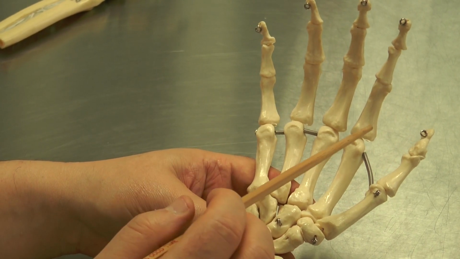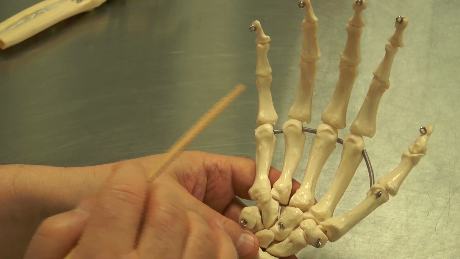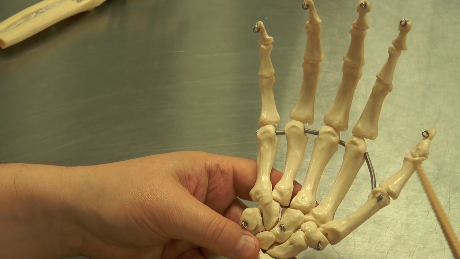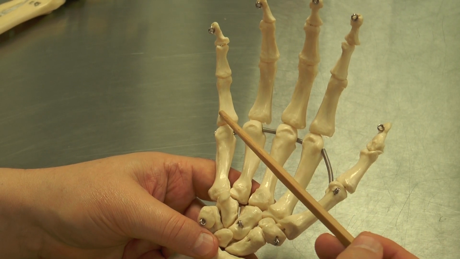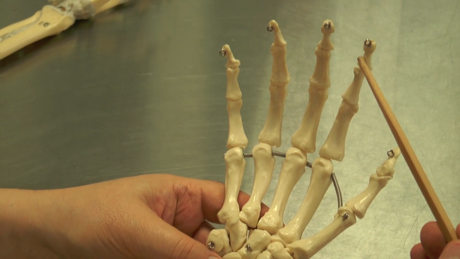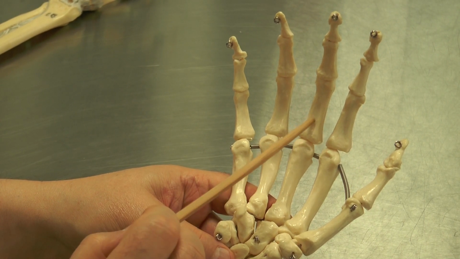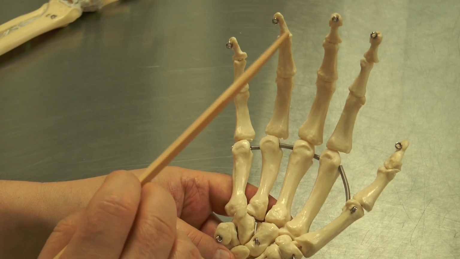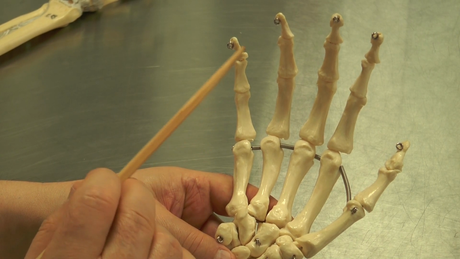So phalanges, again starting from the thumb side, we have the first, second, third, fourth, and fifth fingers. They are made out of 3 phalanx, except the thumb. The thumb has 2 phalanx, proximal and distal. The rest, the second, third, fourth, and fifth fingers or digits, have 3 phalanx: proximal, middle, and distal. This is the second finger, the index finger. The middle finger has proximal, middle, and distal phalanx. The ring finger has proximal, middle, and distal phalanx. And the little finger or pinky finger has proximal, middle, and distal phalanx.